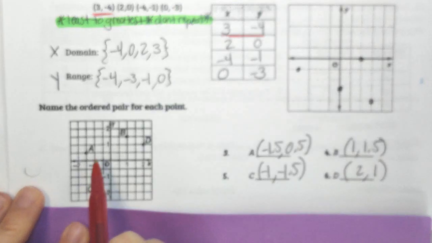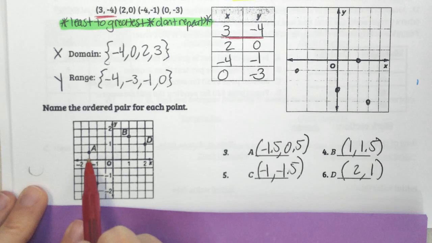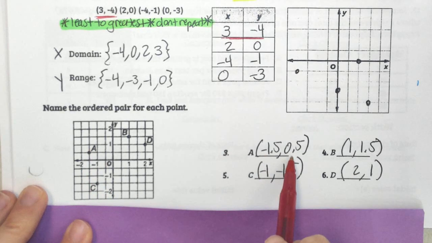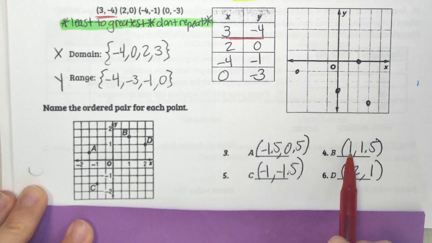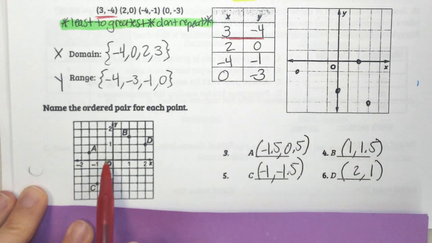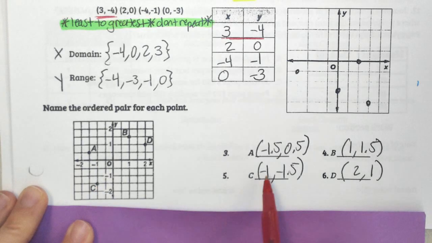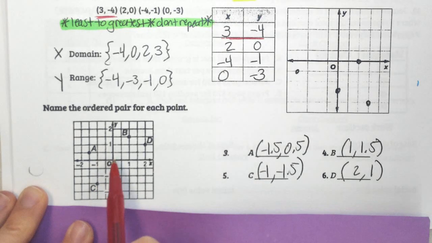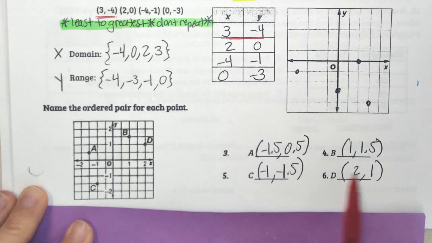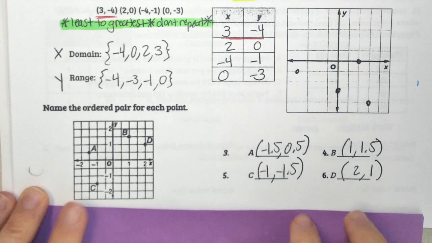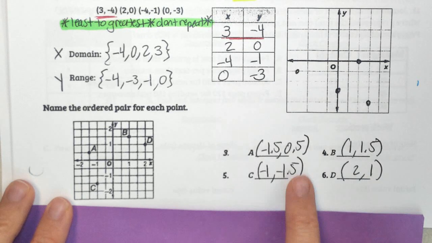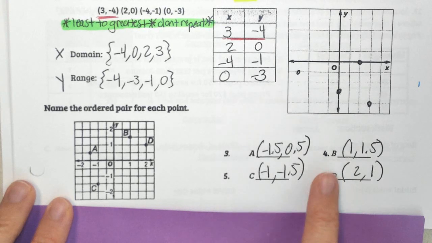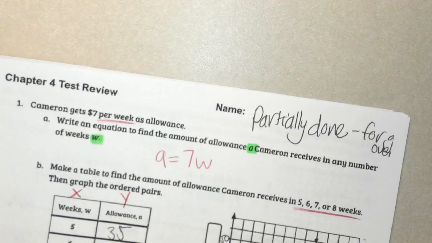So this was, you went back 1.5, up a half. So negative 1.5, 0.5. This was, you went forward 1, up 1.5. So 1, 1.5. You went back 1, down 1.5, negative 1, negative 1.5. This was you went forward 2, up 1, 2, 1. Any questions? First page. No? Okay, and again, tomorrow will not be decimals. They'll be all integers. All right, turn the page.